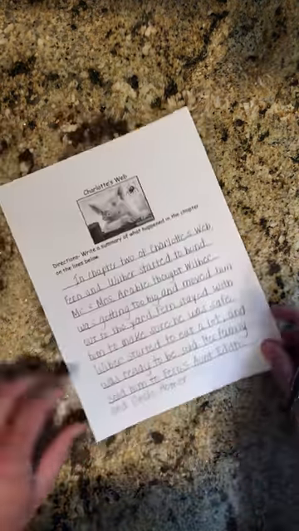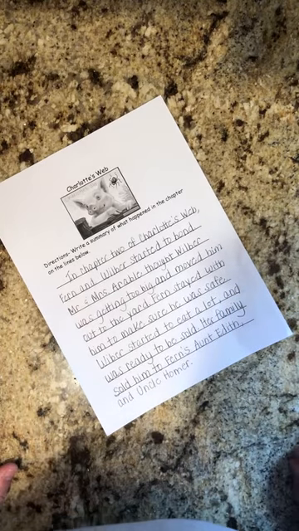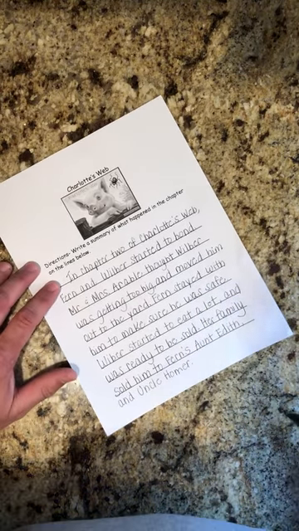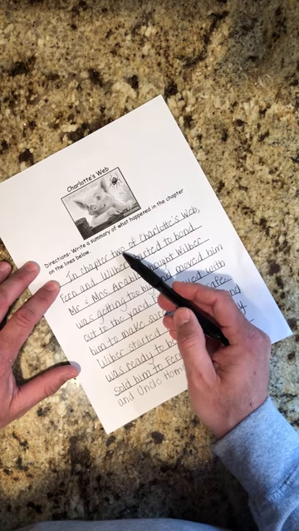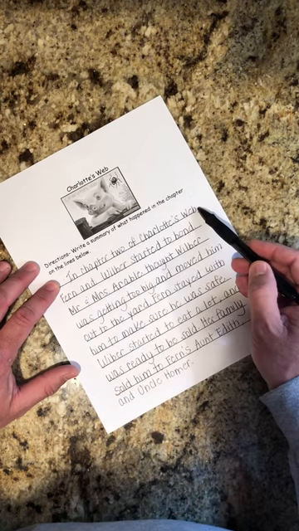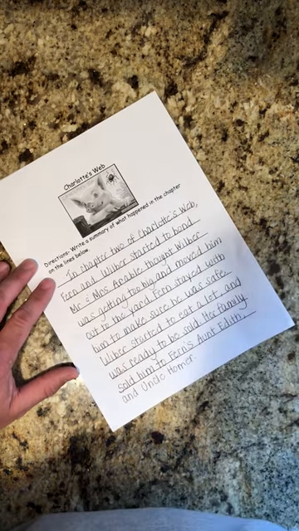The next thing that I did is I decided that I was going to write my summary. I made sure that I indented. I included what chapter it was and from what book it was in. So I'm going to read it to you now.